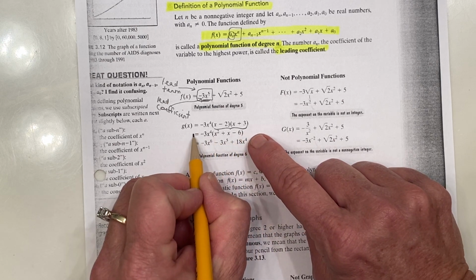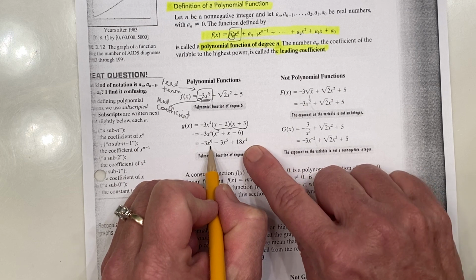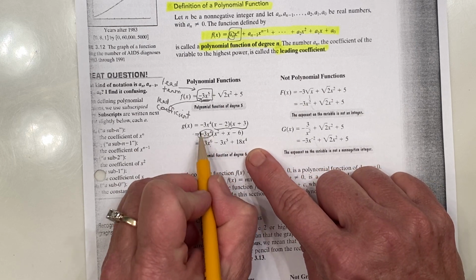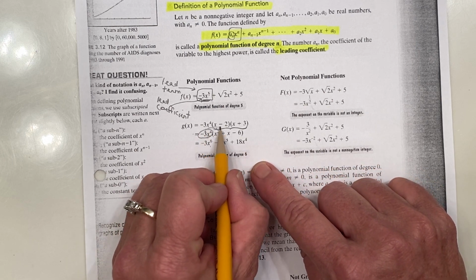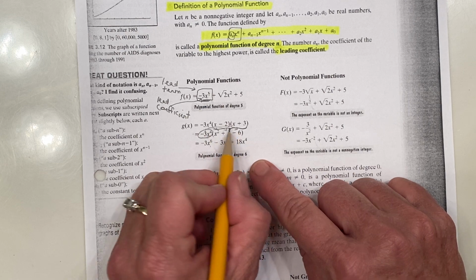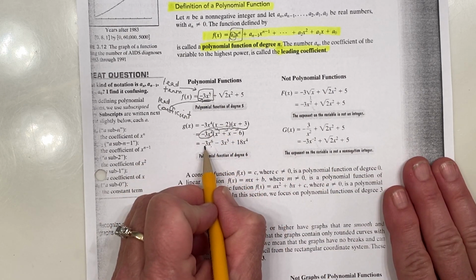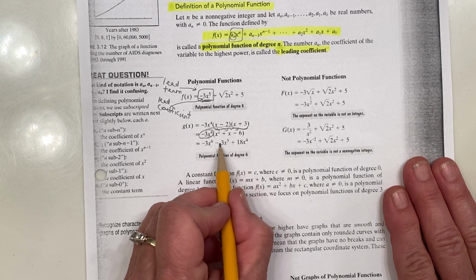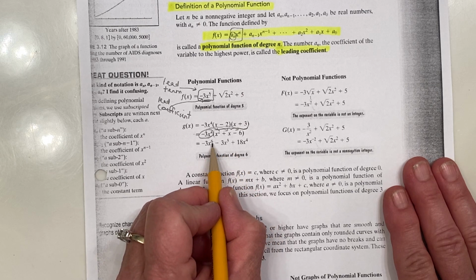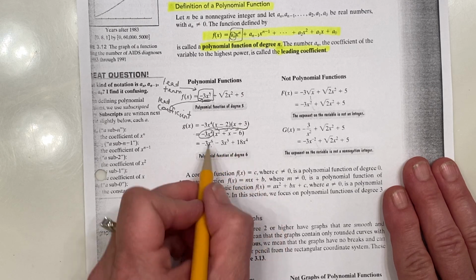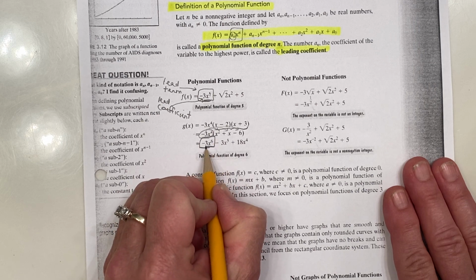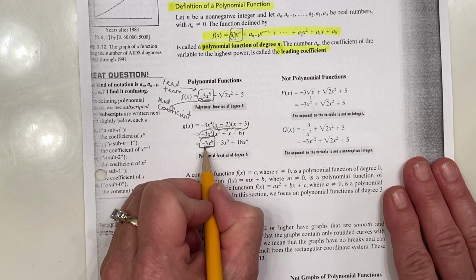And then from this line to the final line, they distributed in the -3x to the 4th and multiplied it into all these terms. And here is the result. So this is also another example of a polynomial function. It's a degree 6 because that is the highest exponent I see. The lead term is -3x to the 6th, and the lead coefficient is -3.